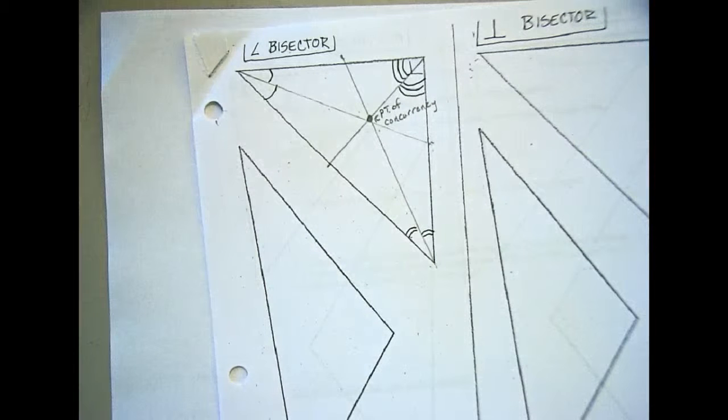How many need more time to do their notes on that? Okay, I'll give you guys a few more minutes and move on.